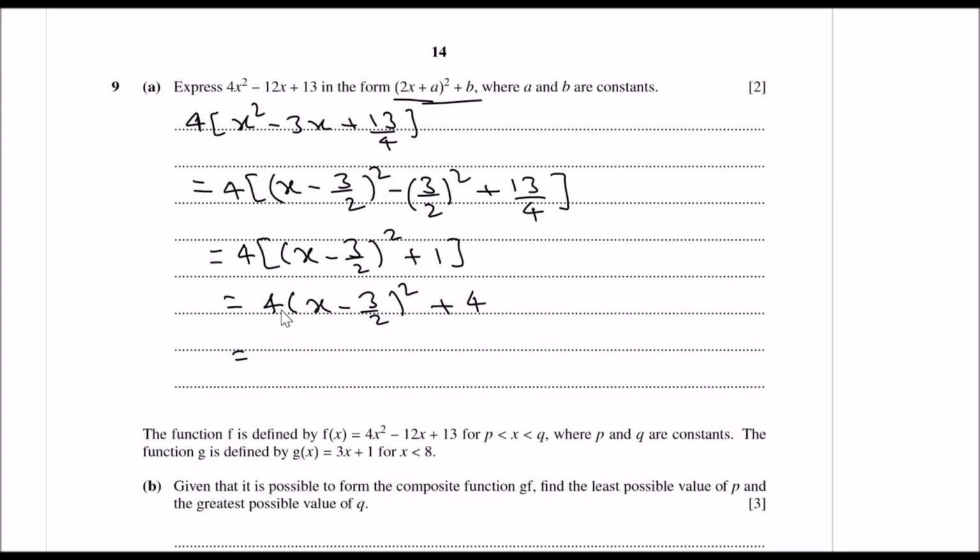Outside we have a square, so we need to take the square root of 4 and then multiply both terms in the bracket. So 2 times x is 2x, minus 3/2 into 2, so minus 3, whole squared, and plus 4. I hope this is clear to you. So this is your answer.